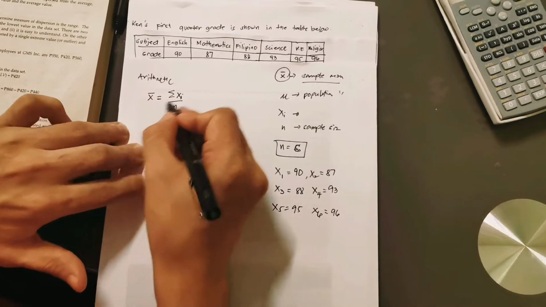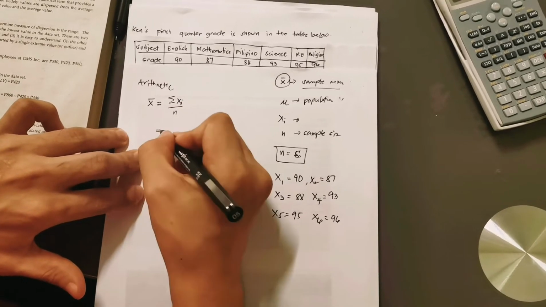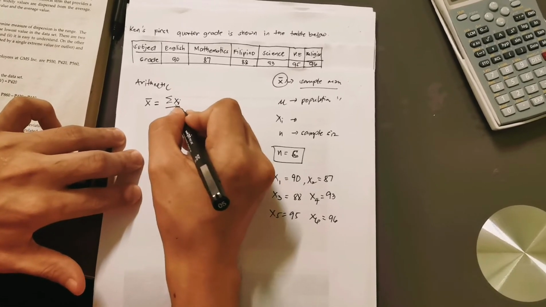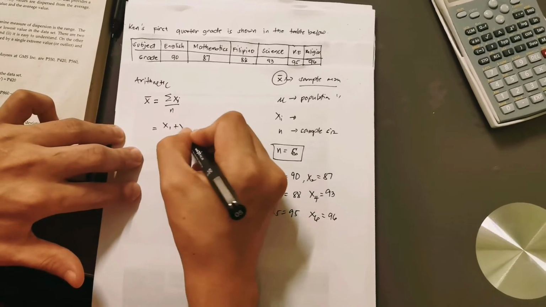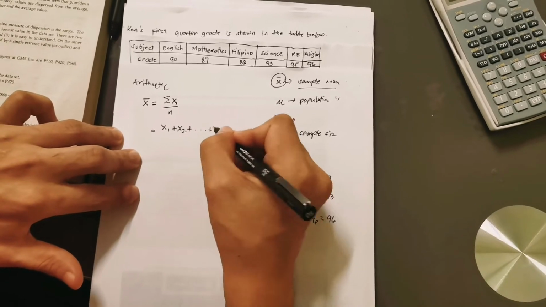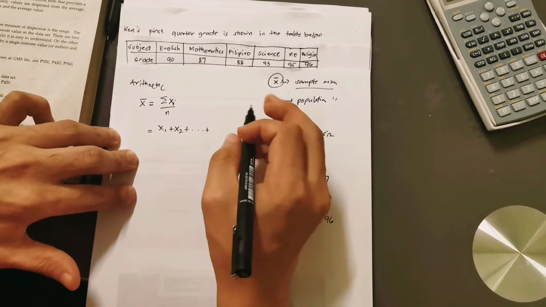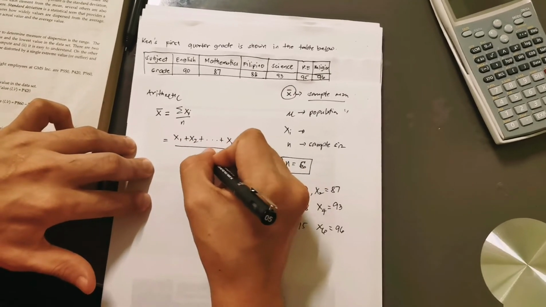Now, what's the interpretation of this formula? Meaning to say, the summation of all x's. That is x sub 1 plus x sub 2 plus, of course, we can shortcut this notation using ellipses, the 3 dots, and plus x sub n, divided by n.